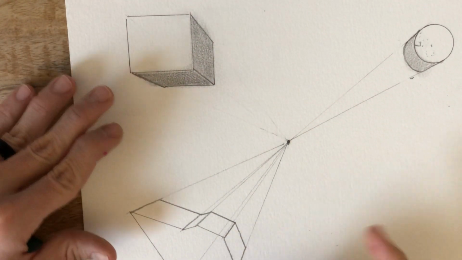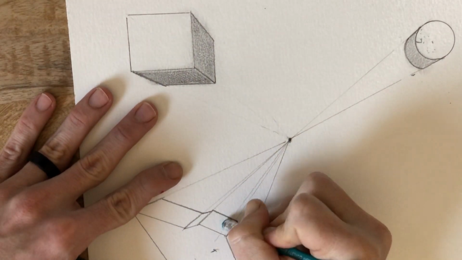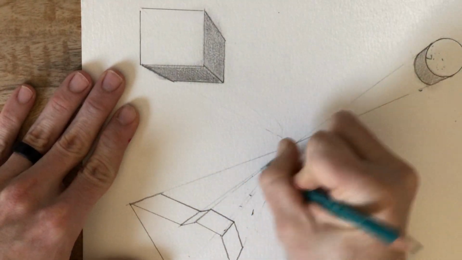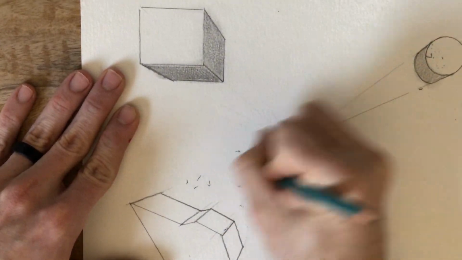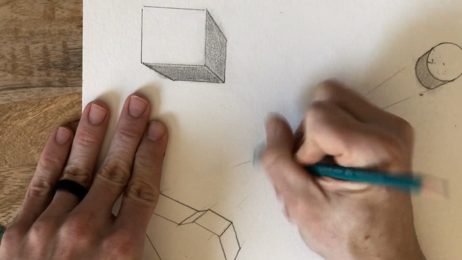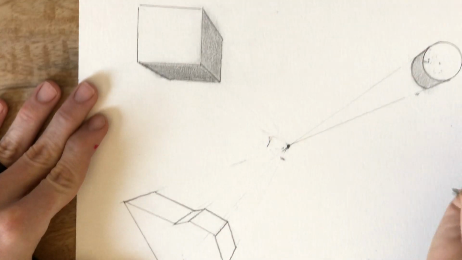Now remember there's a line back there. I don't really need that line. I don't see that line. And I can erase my other guidelines. So I have this, I can shade this now too.